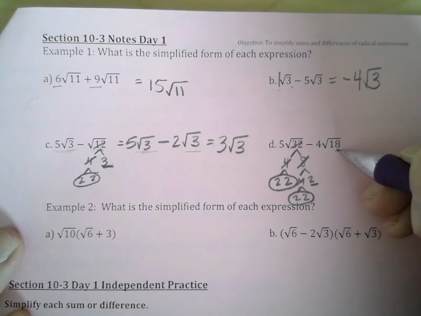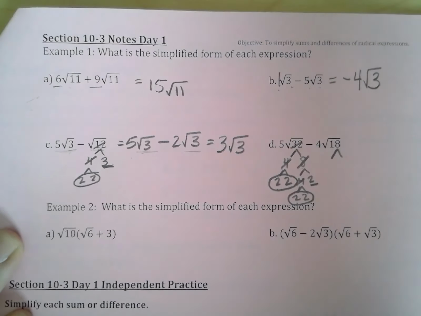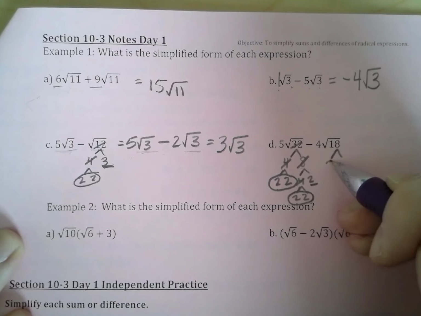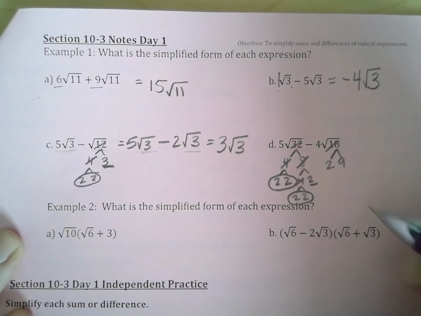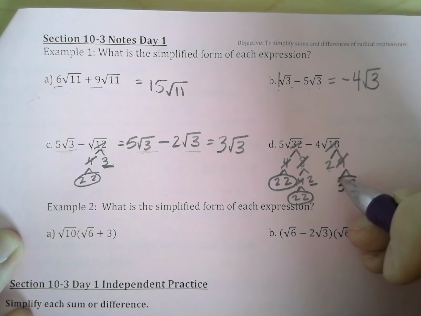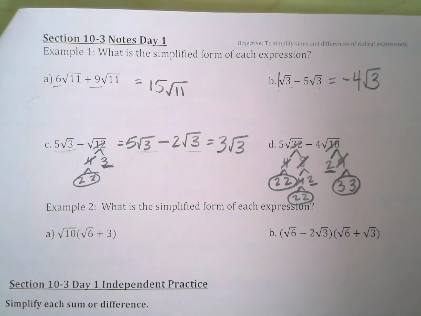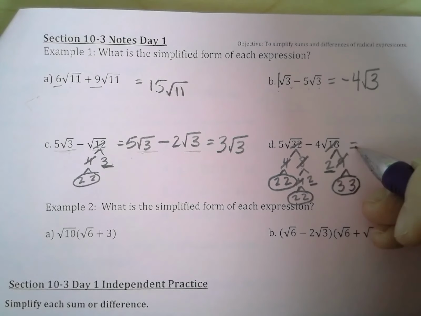I also have to try and break down this 18. So because I can break it down, I should break it down. So 2 and 9 are factors of 18. 2 is a prime. 9 can be broken down into 3 and 3. So I have a pair of 3's and a 2 left over for this guy. I have to rewrite this.